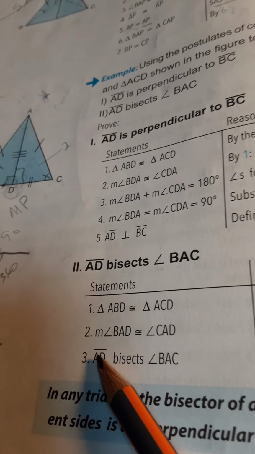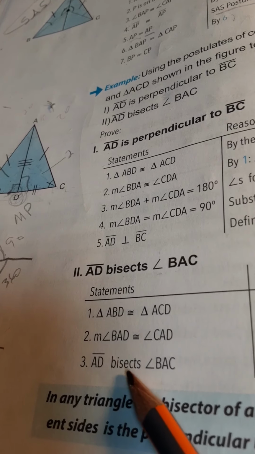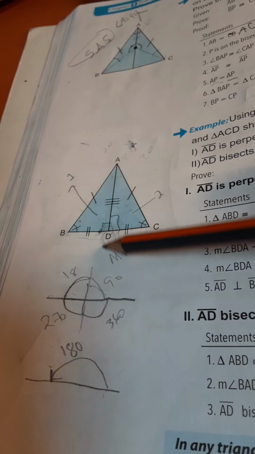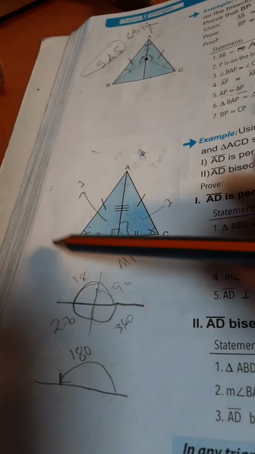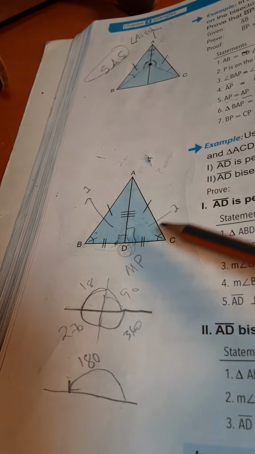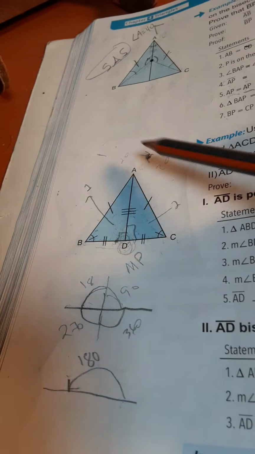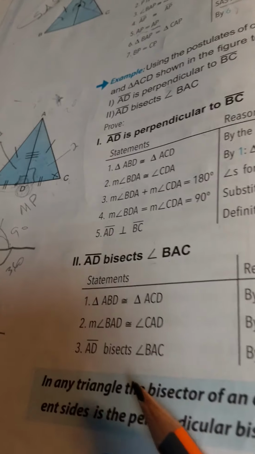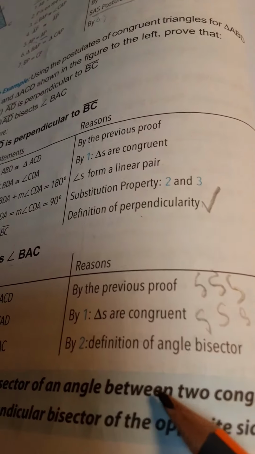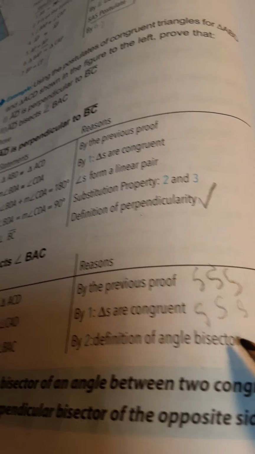So they're telling us AD bisects angle BAC. BAC, remember that it's the whole angle, no los dos pequeños, the big one. And why do we know that AD bisects this angle? Because of the definition of an angle bisector.